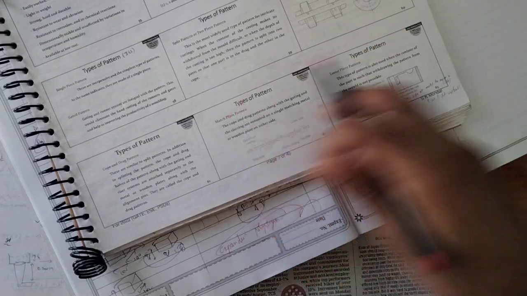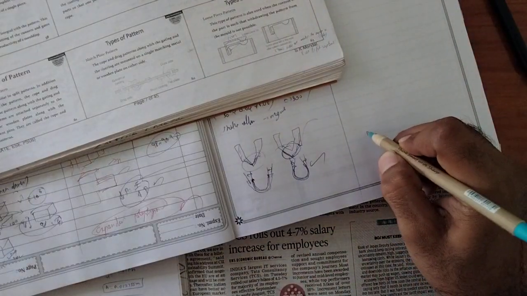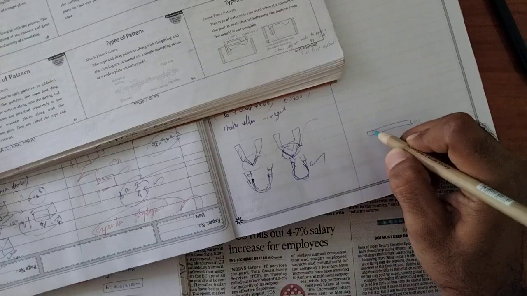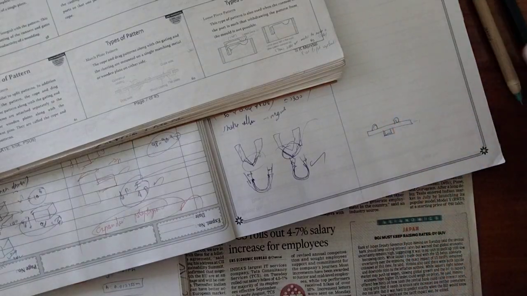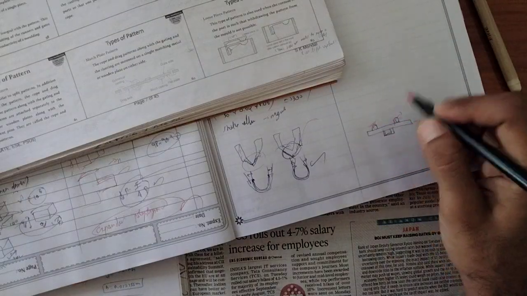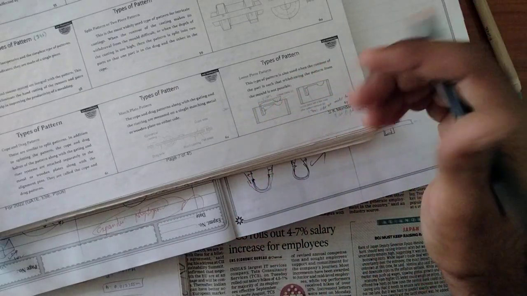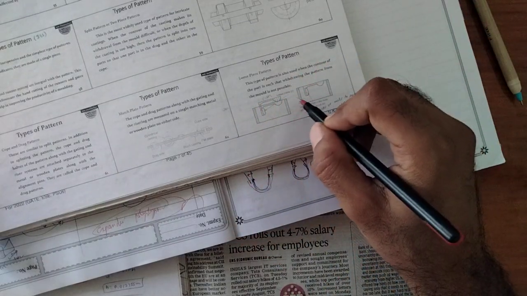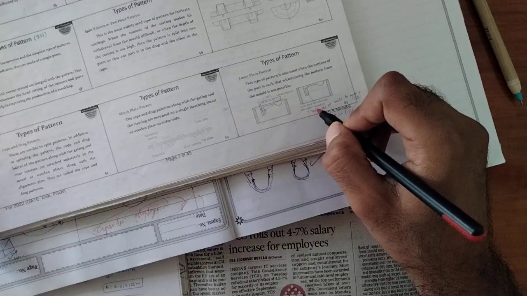Match plate pattern means there will be one single plate. For example, there is only one single pattern plate. Now we will join the pattern like this. These are the extra accessory things. Now we will take and join. Next one is loose piece pattern, which is one loose piece pattern. You can see the loose piece pattern placed at the bottom here. The loose piece pattern in the mold, it means to avoid the mold.